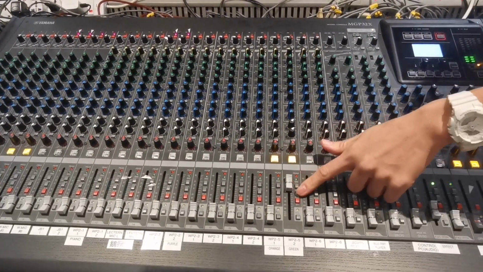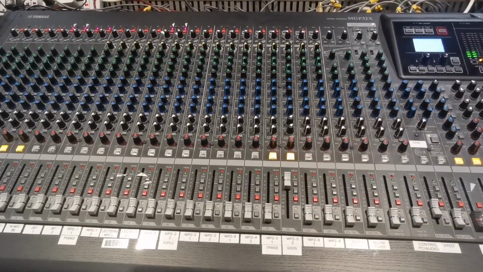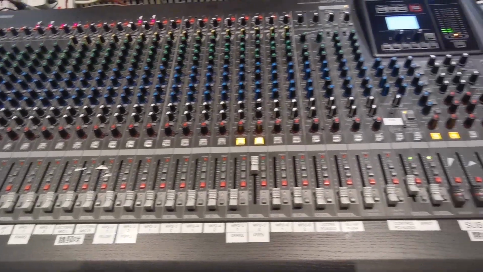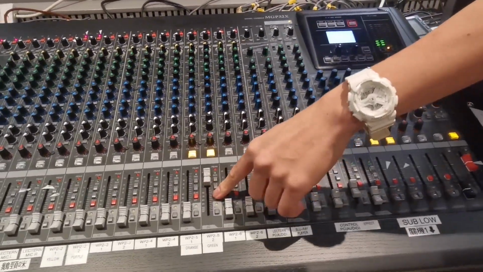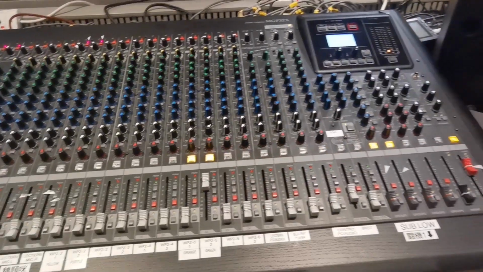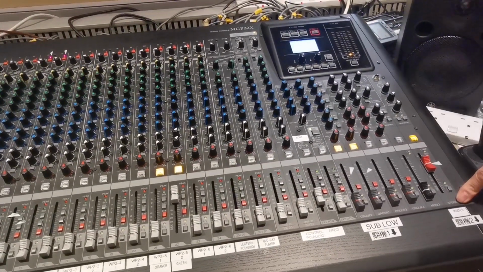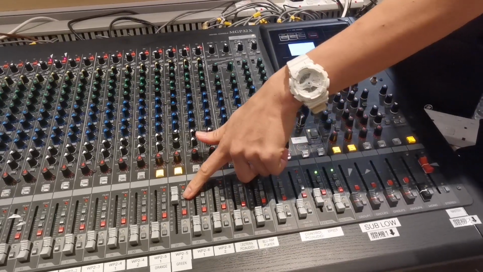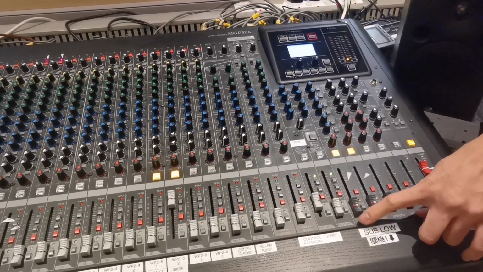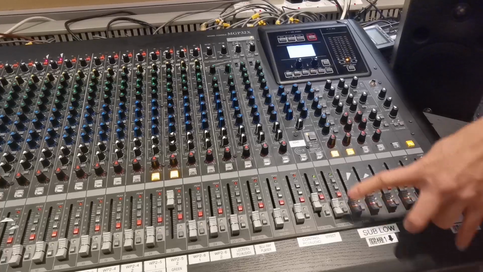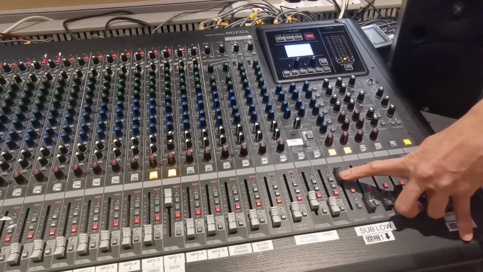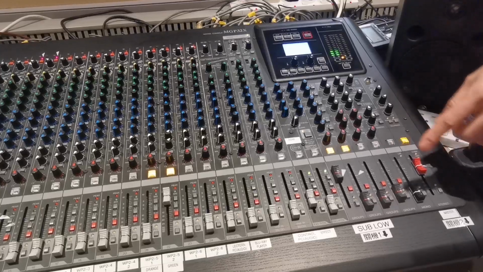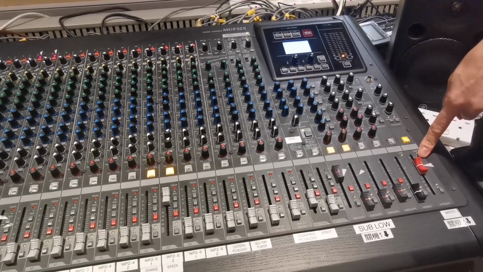So here got 1, 2, 3, 4, and ST. What it means is here we have group 1, group 2, group 3, group 4. So if I turn off ST, you will see that it's coming out from stereo. This is my output. So if I put to group 1 and 2, it will come into here. But then if I bring this up, it will be nothing because this one is not routed to ST. So if I press this, then it will come out to ST.